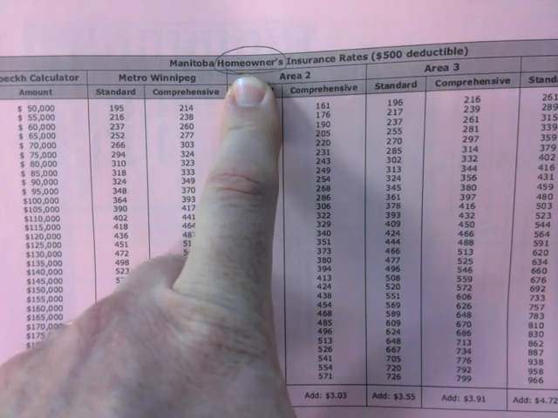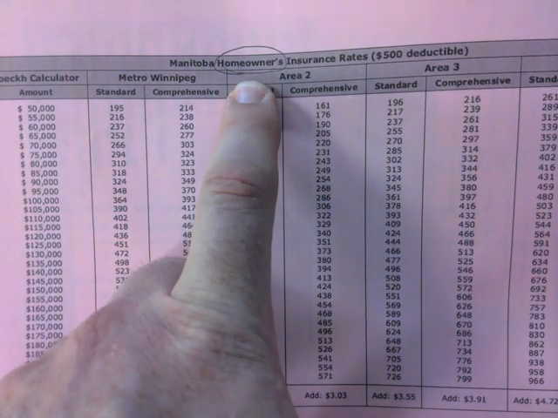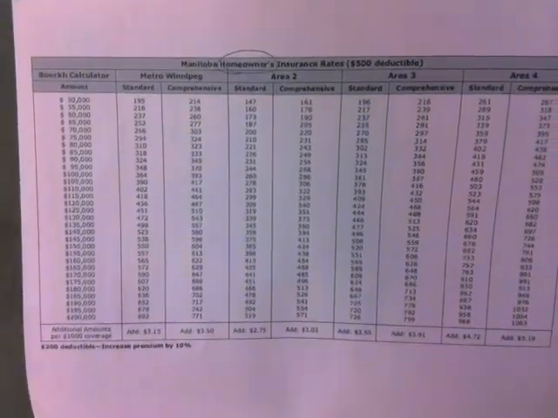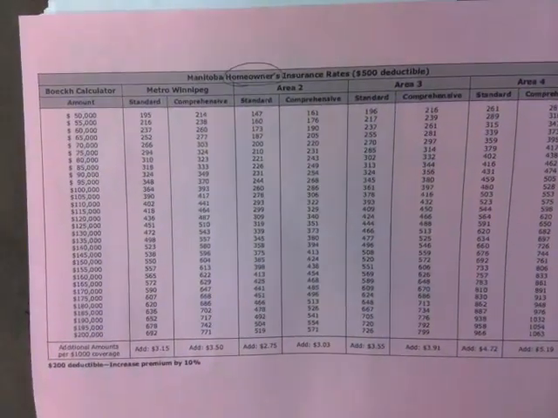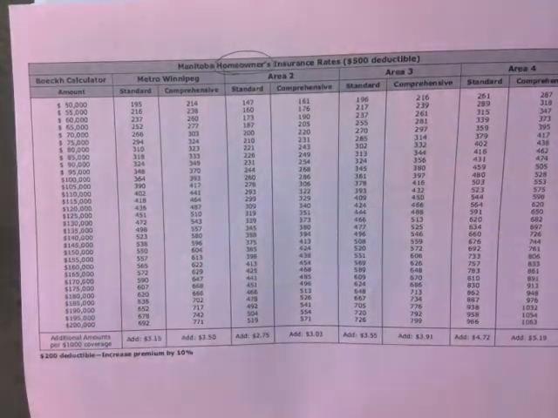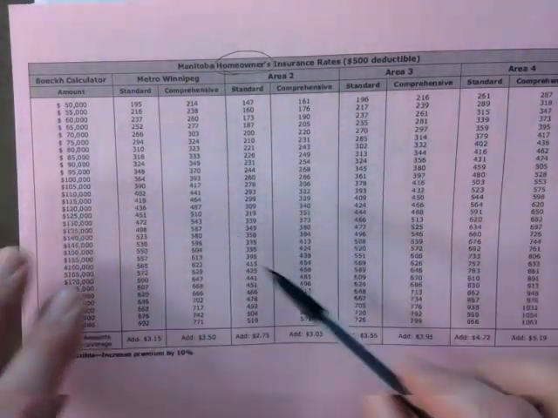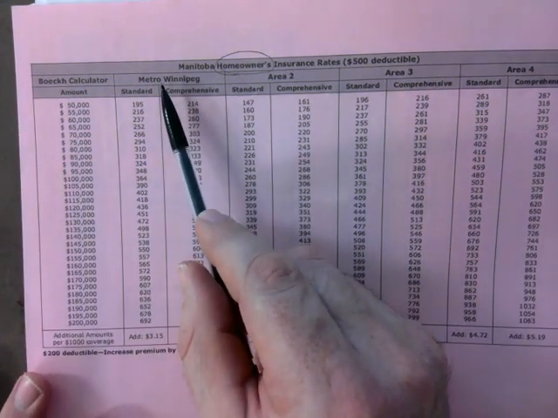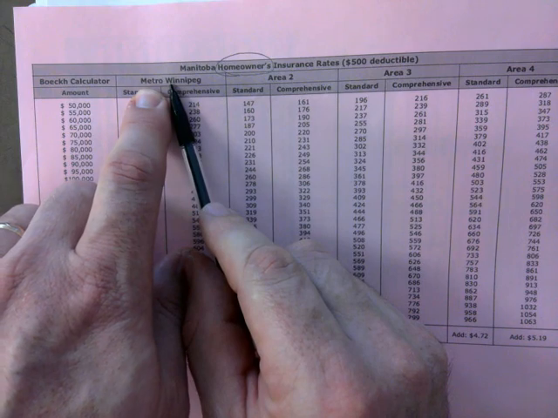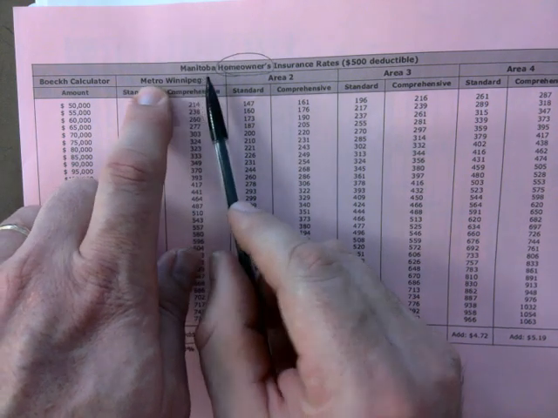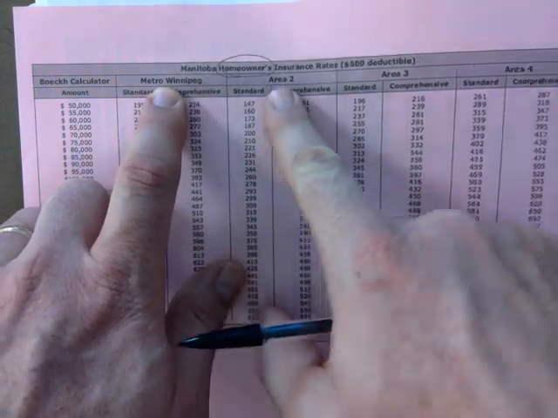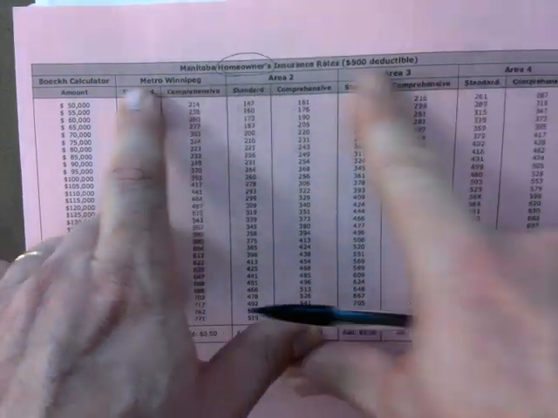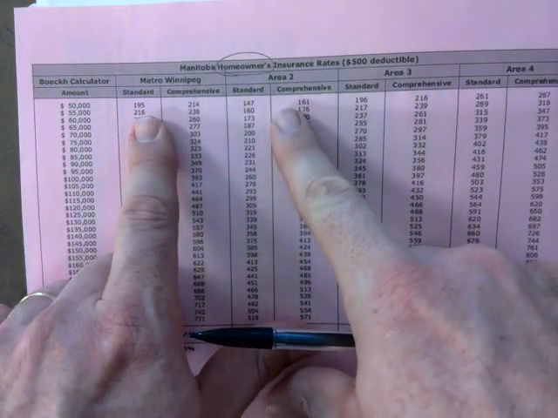Homeowners. This one looks scary, doesn't it? You're like, what? I'm going to drop the course right now. Don't do it, right? You're going to narrow it down to just one number, guys. So watch. You're looking up, right? There are 4 areas that we talk about: Winnipeg or Metro Winnipeg, Area 2, Area 3, and Area 4. You have to narrow it down to one of them.